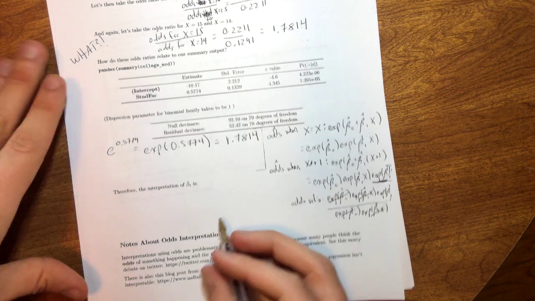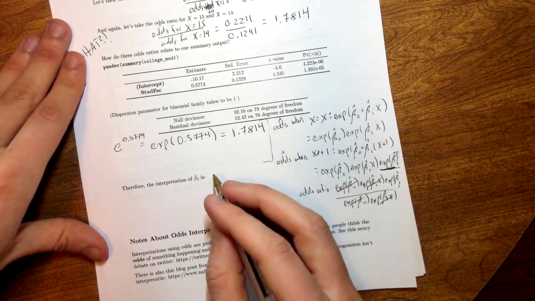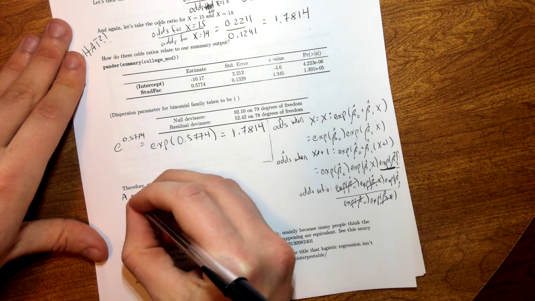Okay, and so therefore when we go to interpret our beta hat 1, I'm going to do it for this problem first.